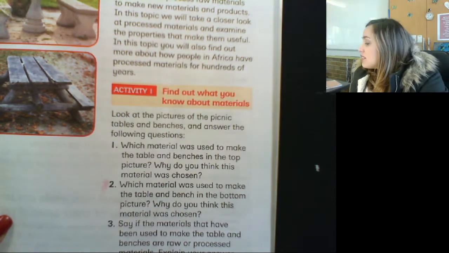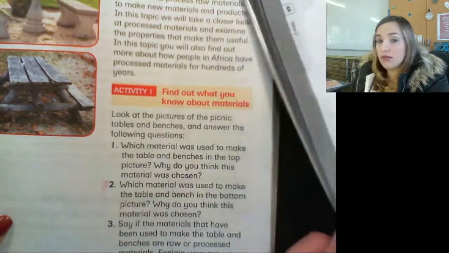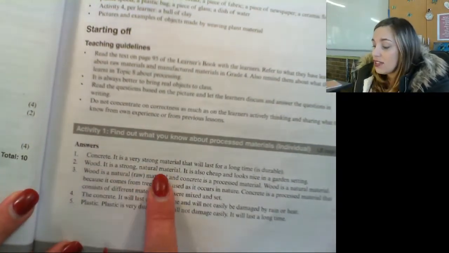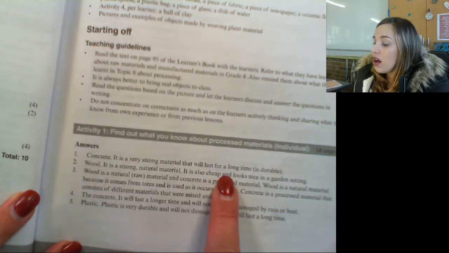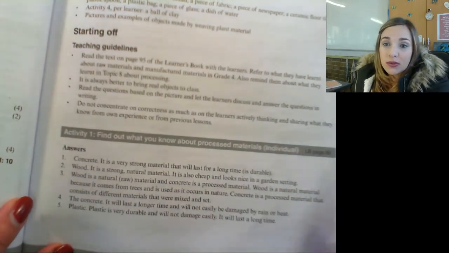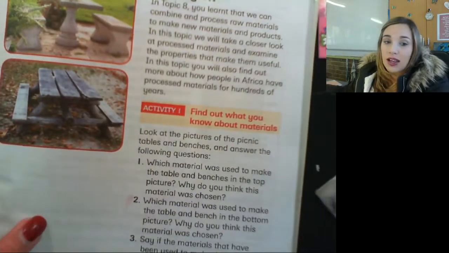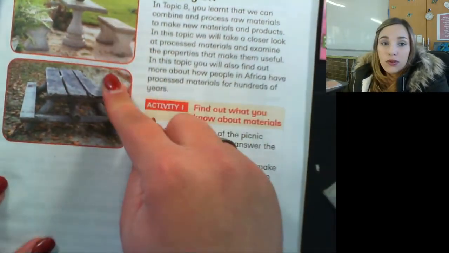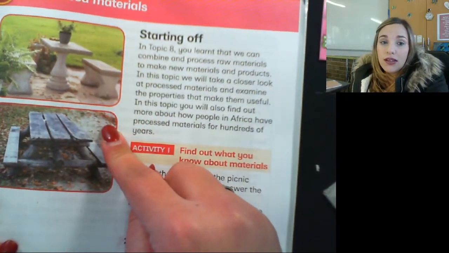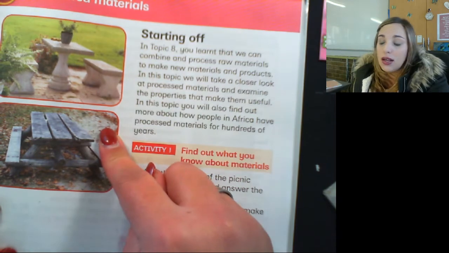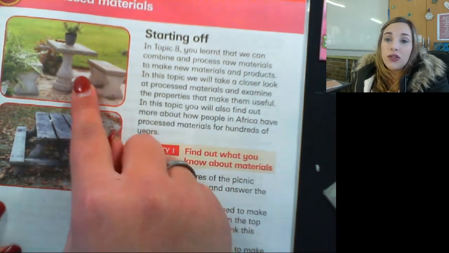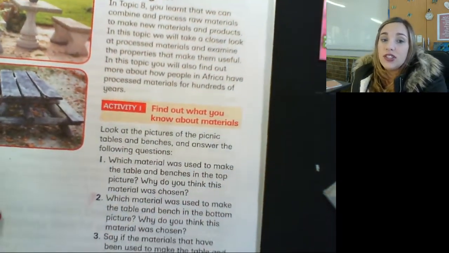Okay, you'll also see in the answer book, concrete is a very strong material that will last for a long time, meaning it is durable. These two sets of benches are probably the same age, but look, the wood didn't last as long as the concrete ones. Concrete is very durable.